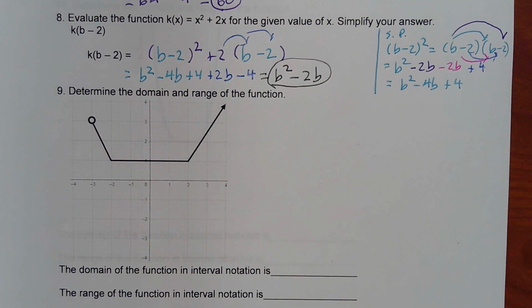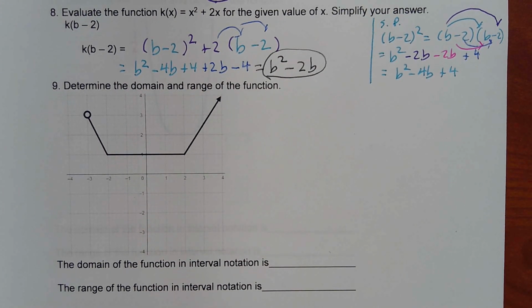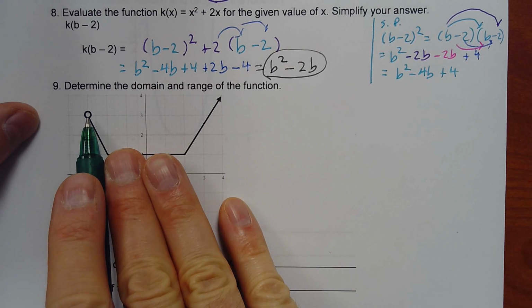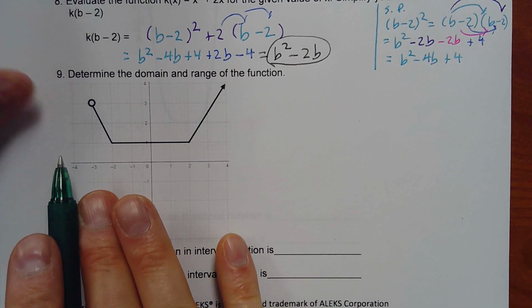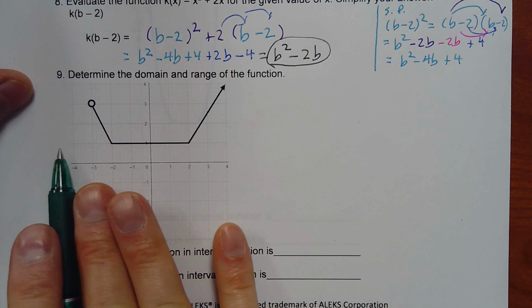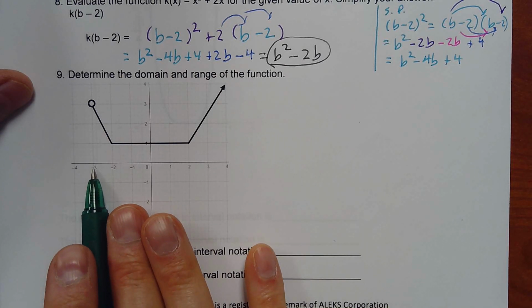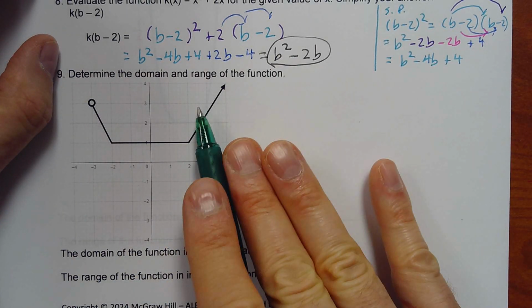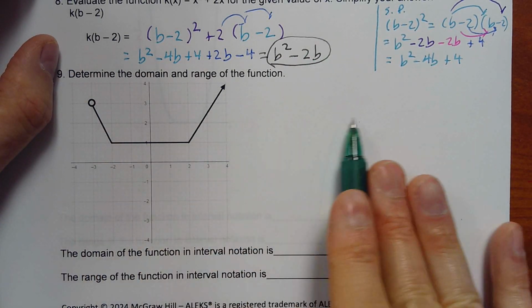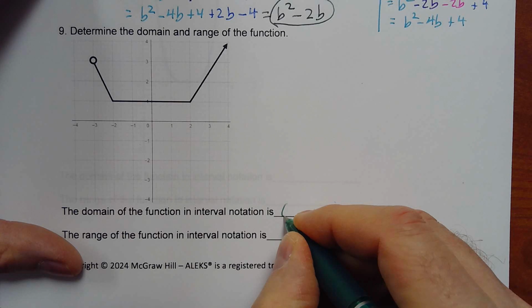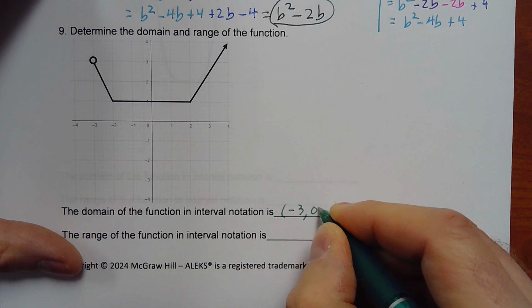Let's try number 9. It says determine the domain and range of the function. So we're looking at this graph. Remember that this open circle means we do not include that point. So for domain, we're going from left to right. This thing starts after -3, so I can have a parenthesis at -3. This arrow means it goes on forever, going from left to right. So my domain here is going to be from -3 to infinity.